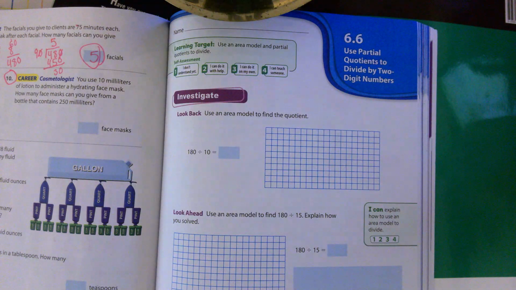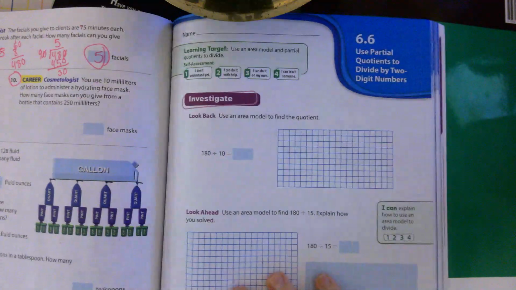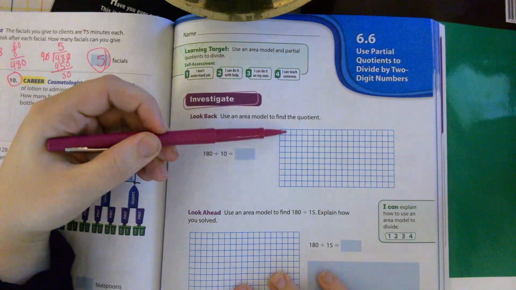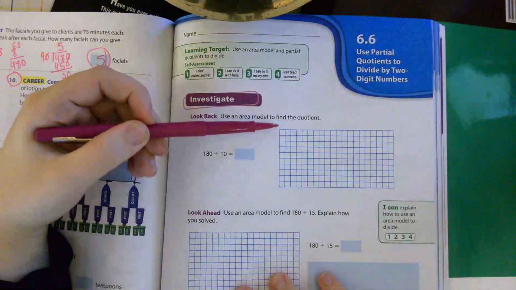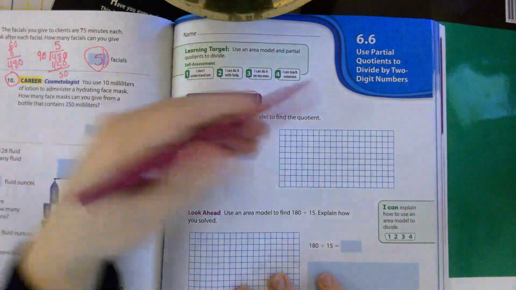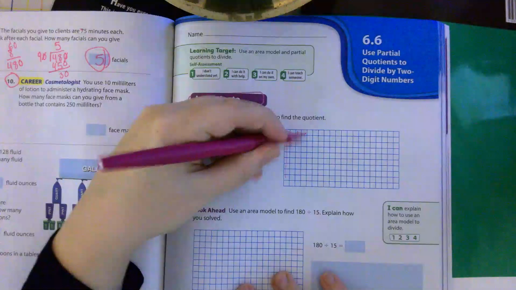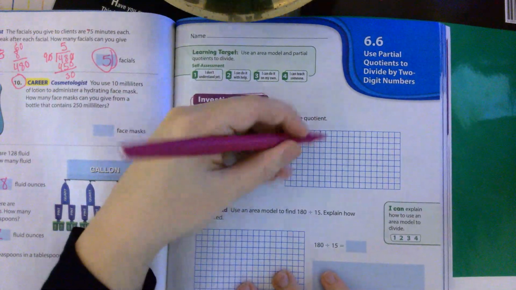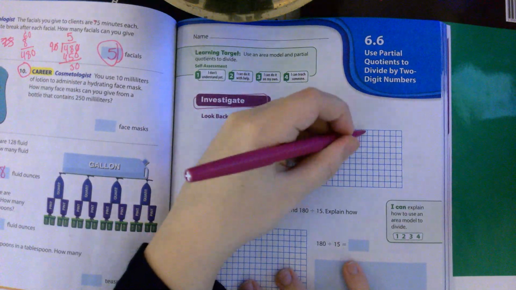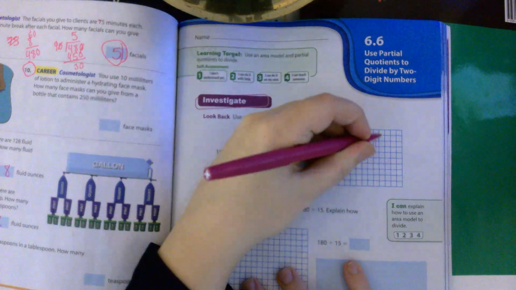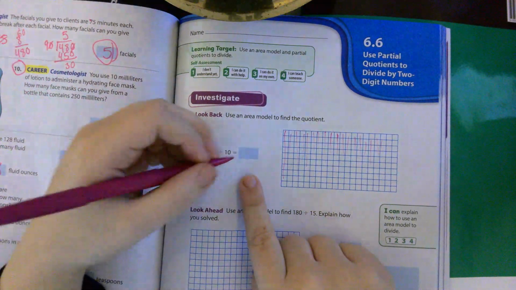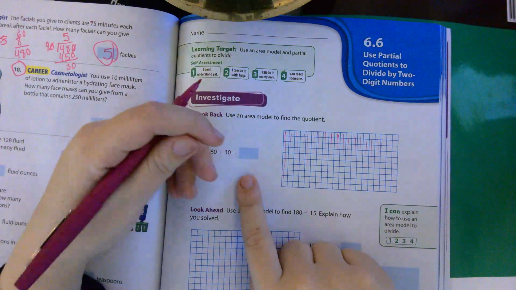So looking back, use an area model to find the quotient. So 180, each of these rows represents how many? 10. So if I have 180, how many rows do I need to shade in? Easton? 18. 1, 2, 3, 4, 5, 6, 7, 8, 9, 10, 11, 12, 13, 14, 15, 16, 17, and 18. Perfect. So 180 divided by 10 is what? 180 divided by 10 is 18.